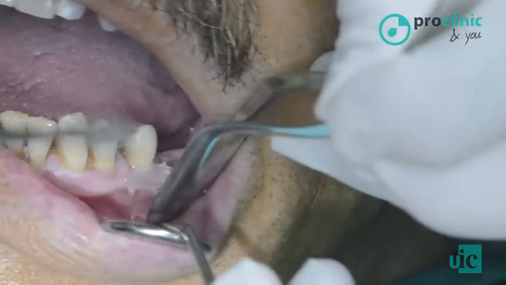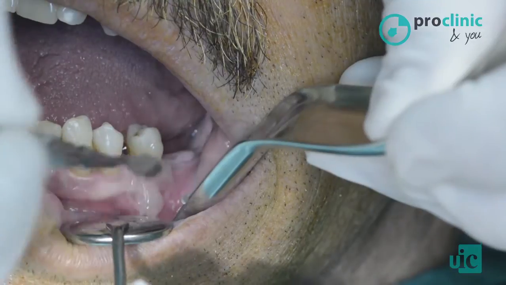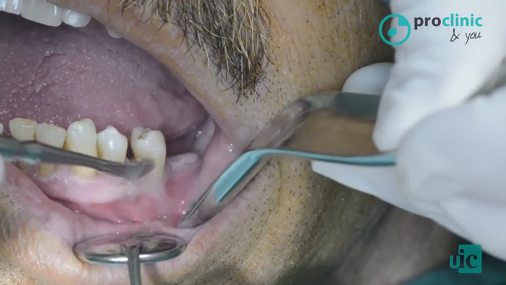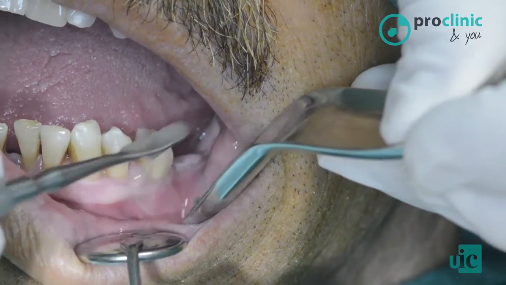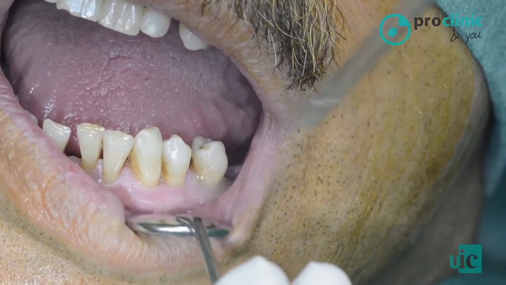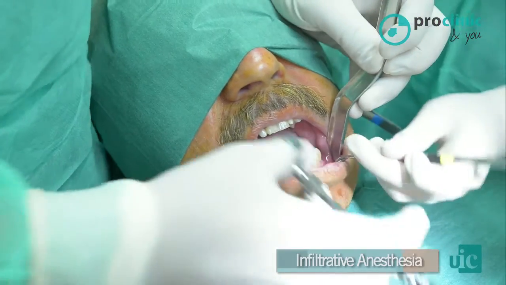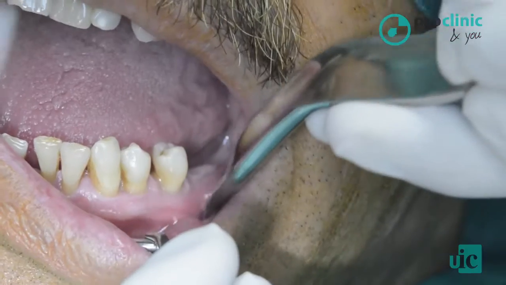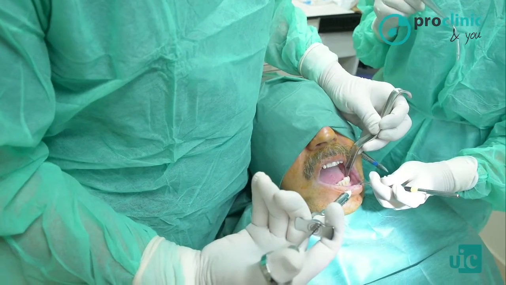To perform a tooth extraction, anesthesia has to be total. Gingiva and dental pulp, because it is an aggressive procedure. We are going to perform an infiltrative anesthesia in this particular case. We do not need an absolute anesthesia because the tooth is already periodontally compromised.